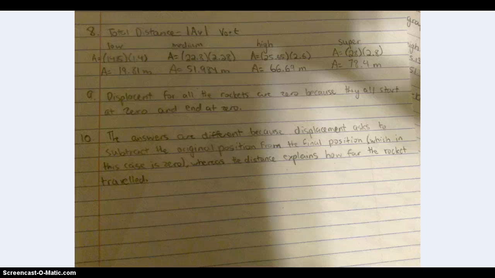Okay, problem number 8 asks, what was the total distance that the rocket traveled? What we have to do is multiply the initial velocity with time, and I did this for low, medium, high, and super, and basically that's what I did for problem number 8.